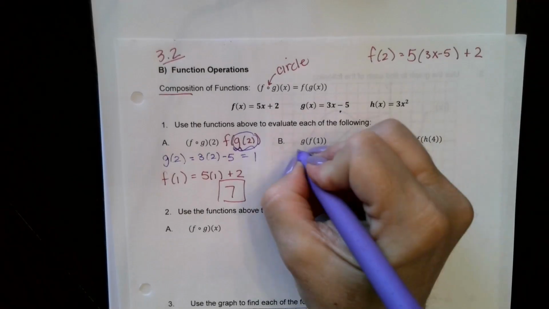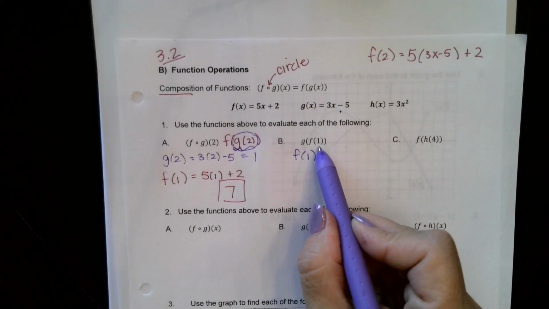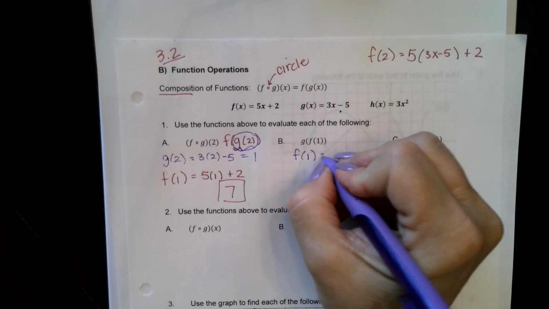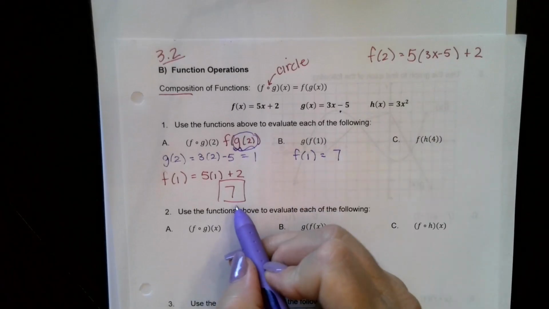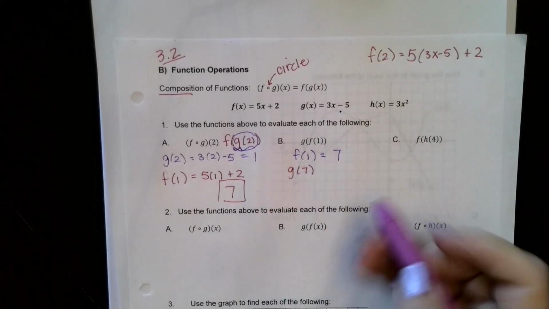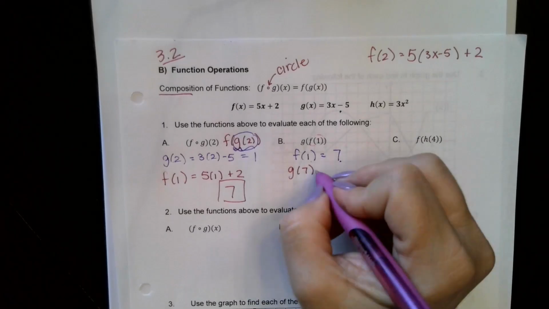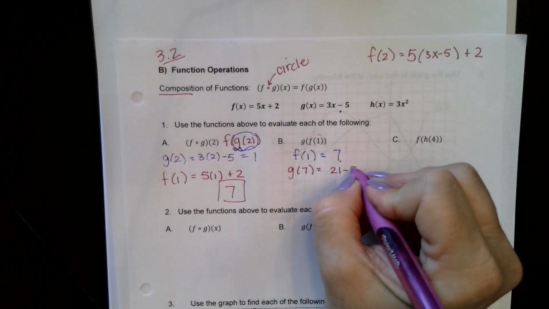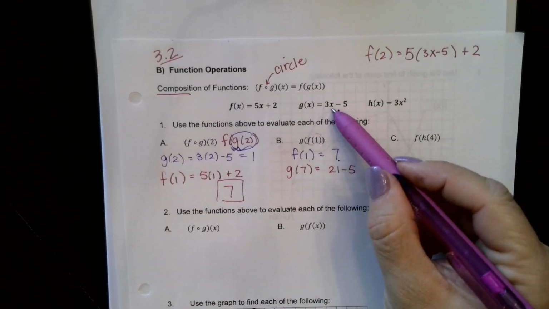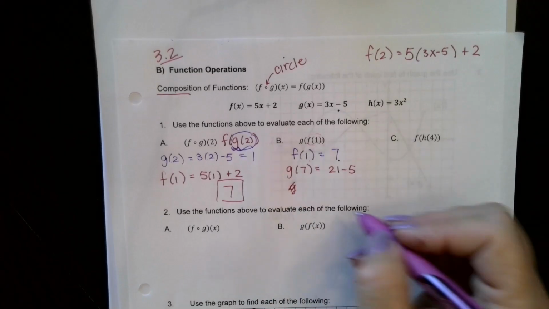Okay, so this is already in function notation. So the first thing I want to find is f of 1. I'm working just like parentheses. I'm working from the inside out. So when I plug this in, I already know this is 7. I just did it. So now I want to find g of 7. So I take this f of 1 and substitute into g. So g of 7 is going to be 21 minus 5. So 7 goes here, 3 times 7. So actually it's not g of 7, it's the whole thing, and it is going to be 16.